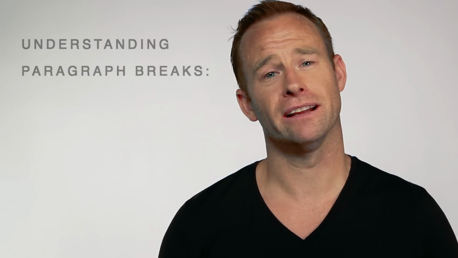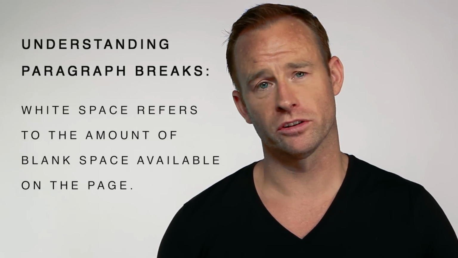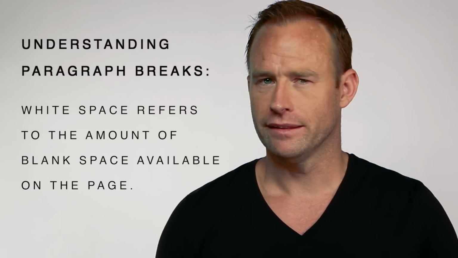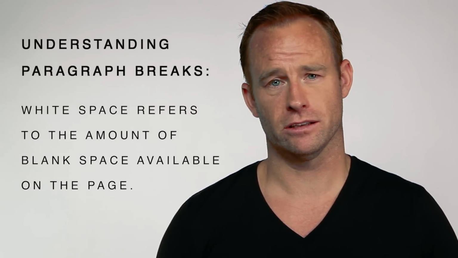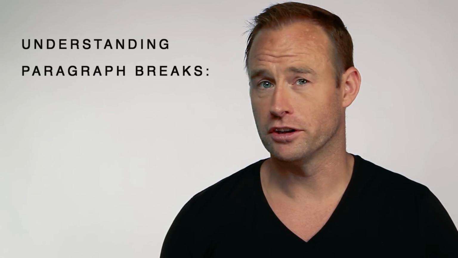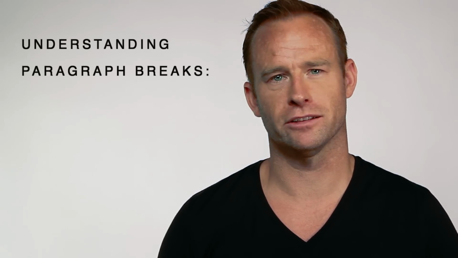When writing action, it's important to change paragraphs or insert a line break frequently. This helps to create more white space on the page. Essentially, a writer should start a new paragraph anytime a new idea is introduced.